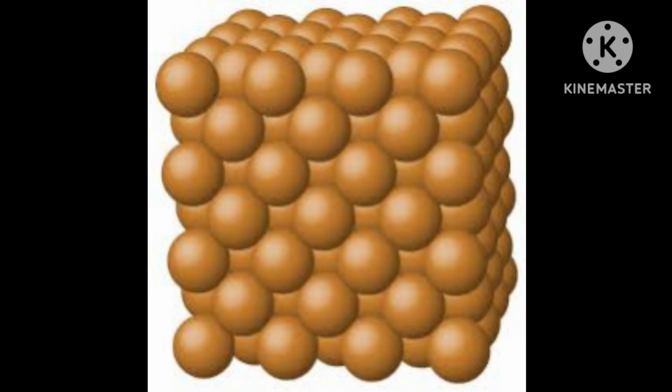Here again I want to tell you, as I have discussed many times, that any substance made of molecules can exist in three forms: solid form, liquid form, gaseous form. If pressure is high and temperature is low, then a gas can be converted into the liquid.